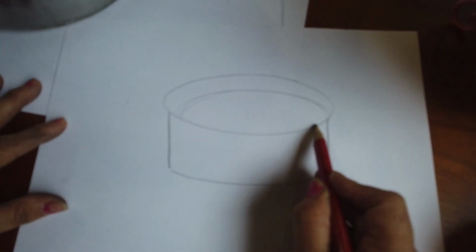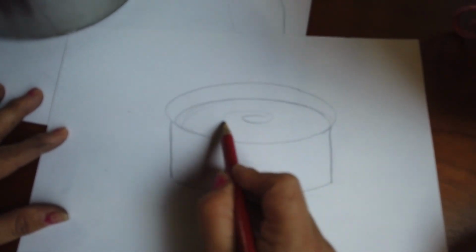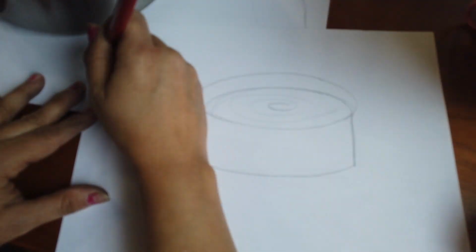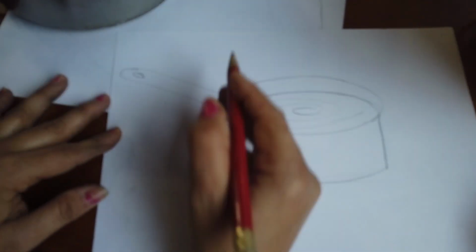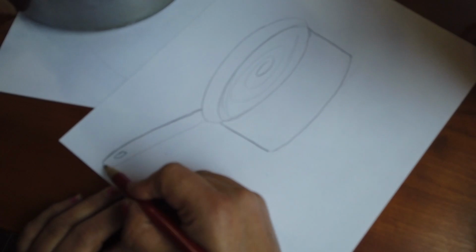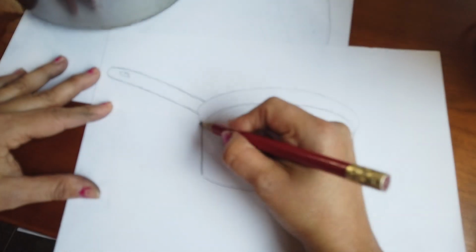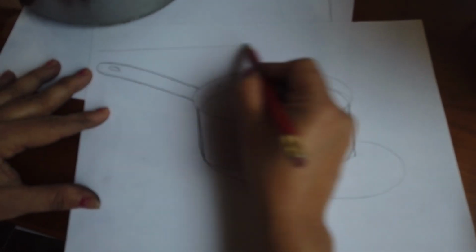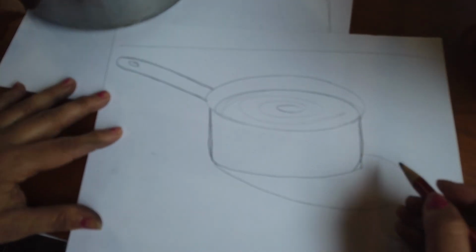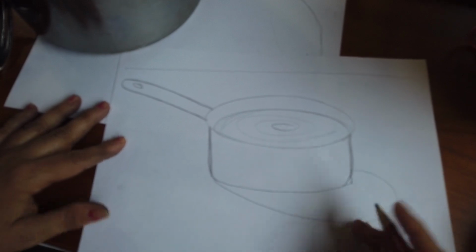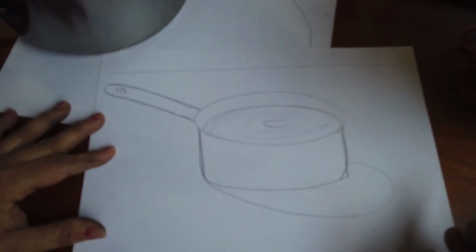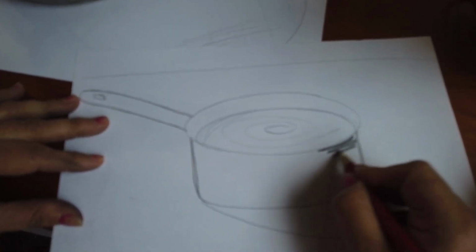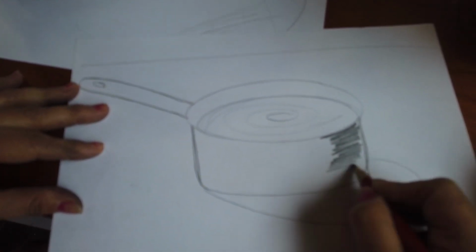Imagine that this is the container with liquid, with the soup. So here it is, and a little straight line. Don't worry about detail. It is not like a perfect drawing, like reality. No, we are just practicing. And the shadow on the surface, the horizontal line that makes the object sit on the table. So here it is. What we do now is start to find the darker color.